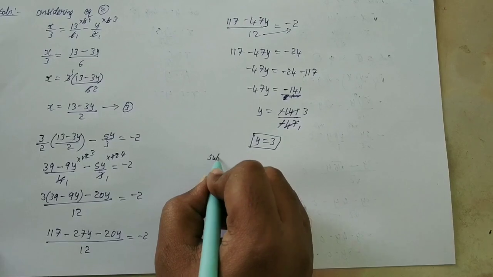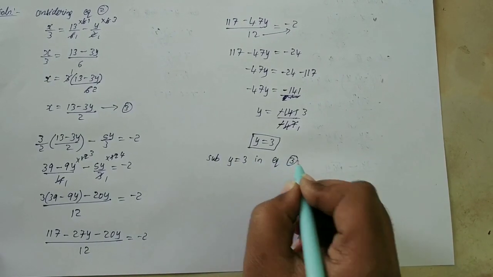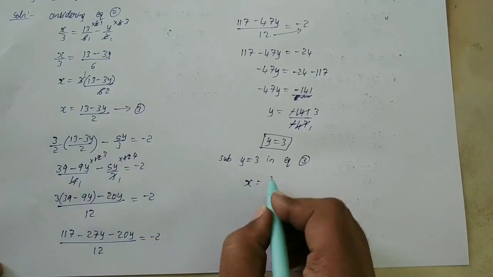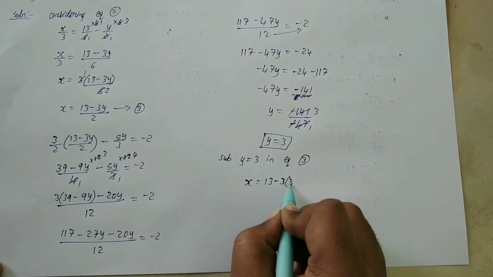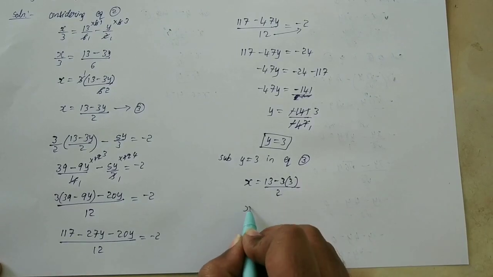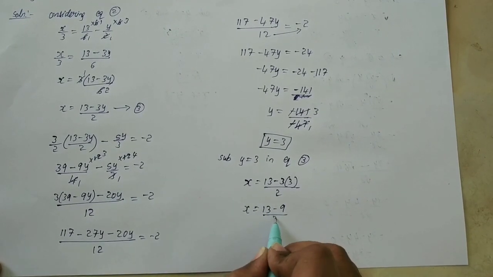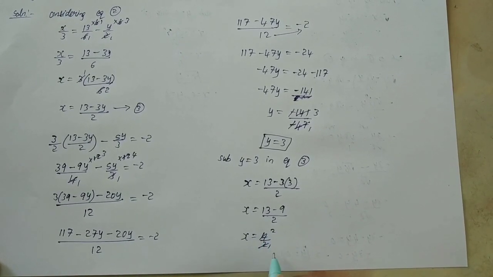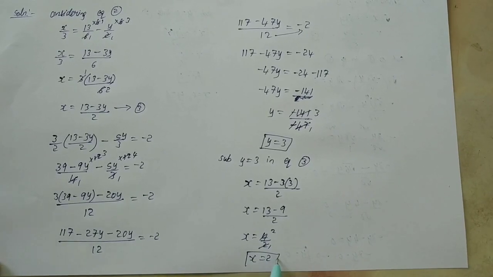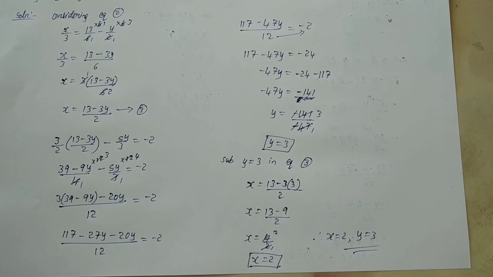Now I will substitute this y is equal to 3 in equation 3. So here x is equal to 13 minus 3 as it is. In place of y I will substitute 3, denominator 2 as it is. So x is equal to 13 minus 3 threes are 9, divided by 2. So x is equal to 13 minus 9, so 4, right? 4 divided by 2, 2 ones are 2, 2 twos are 4. So x is equal to 2. Therefore (2, 3). This is our solution.